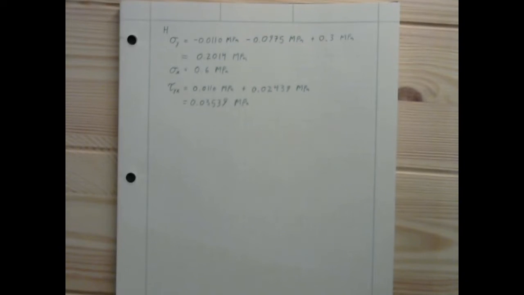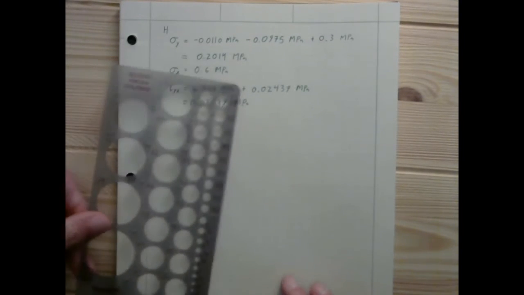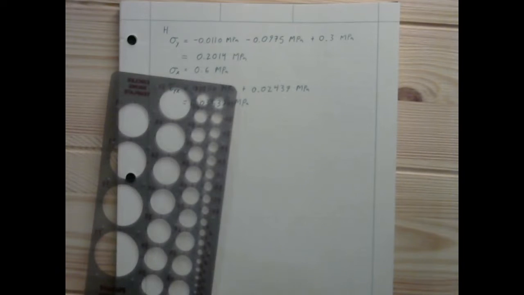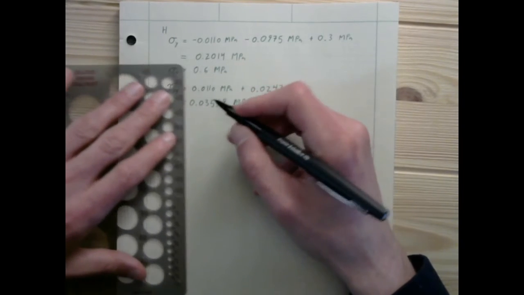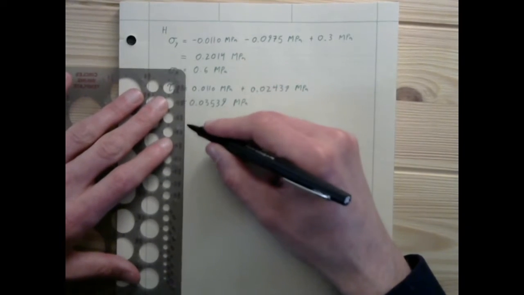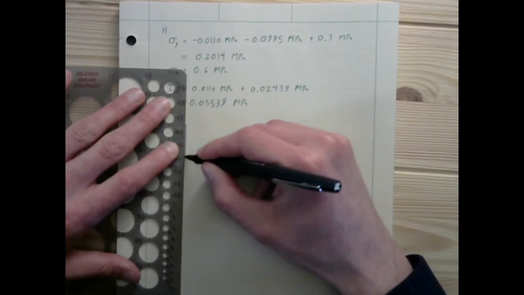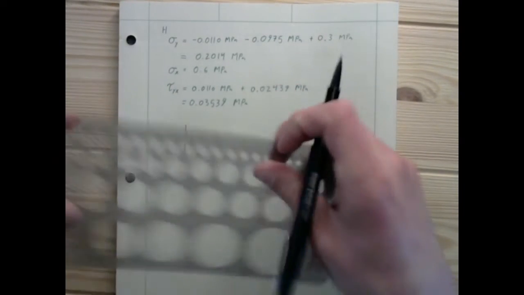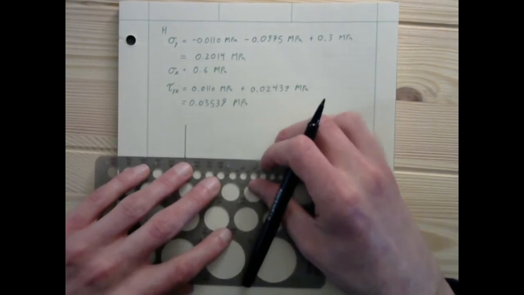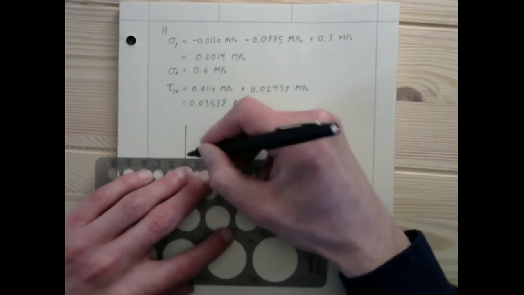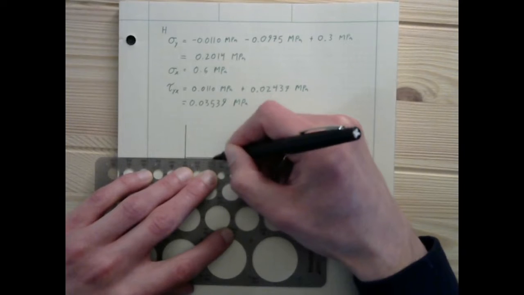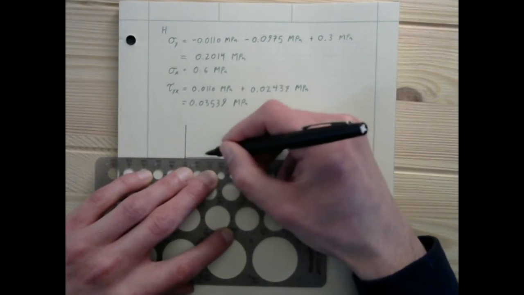So that's going to mean that our stress state that we're starting from is going to look like this. Let's draw out the state that we're working with here before we get to drawing it in Mohr's circle.